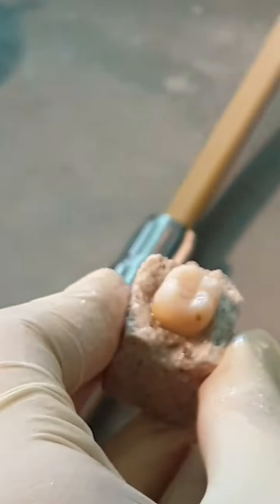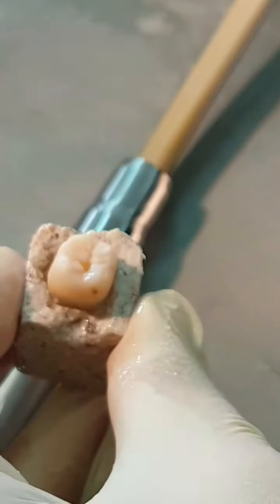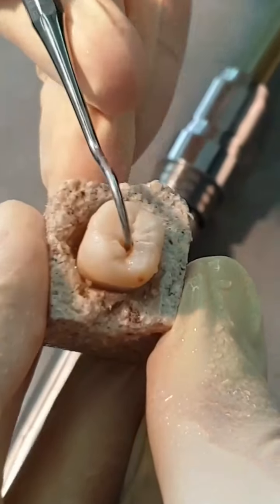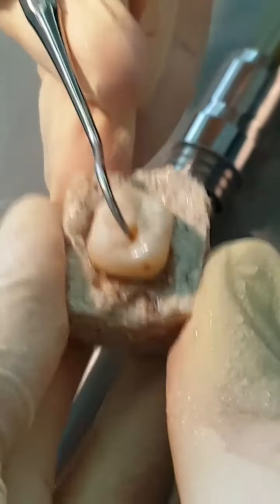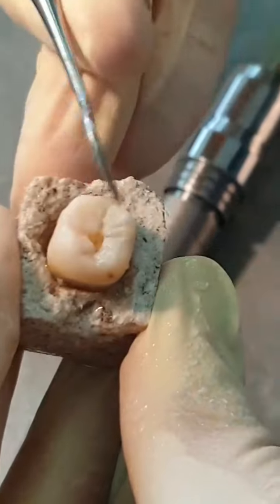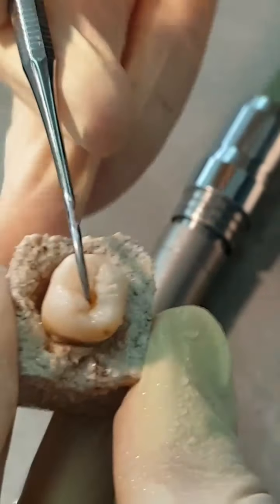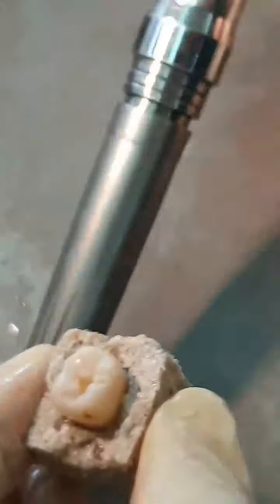Now, we are going to check with the Explorer to see if we are in the pulp chamber area or not. When we check, we can feel a retention just here. So we are in the pulp chamber area. Now, we should complete our access.